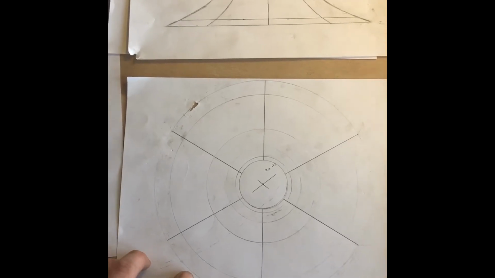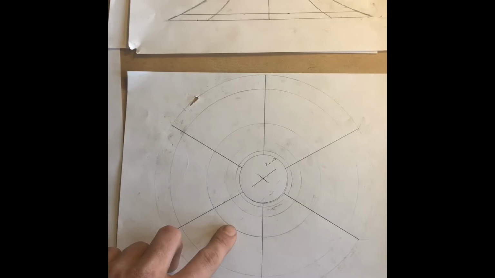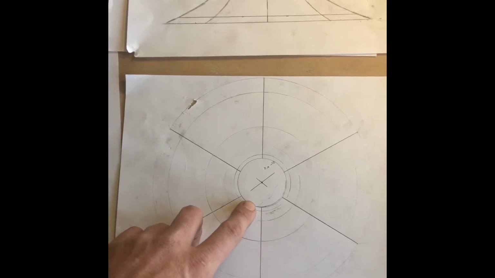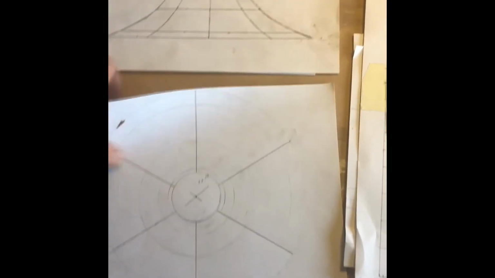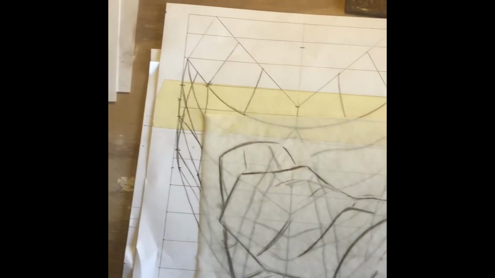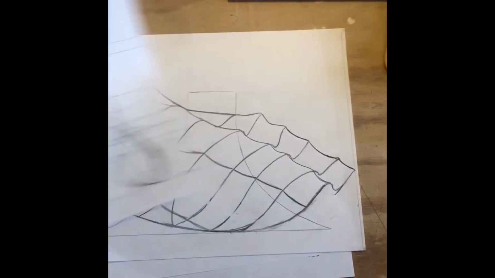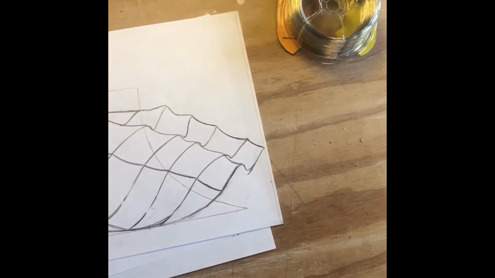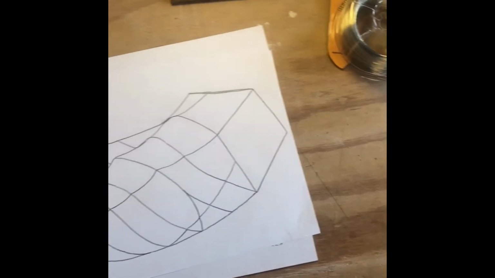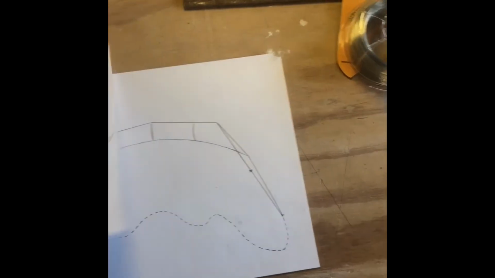So I have a series of concentric circles. Using this drawing, I was able to draw the object from the front and back and side and top and bottom.